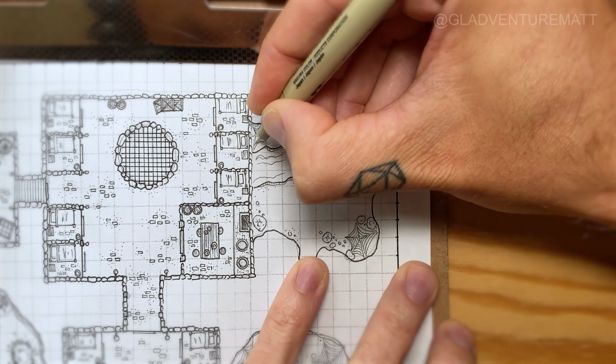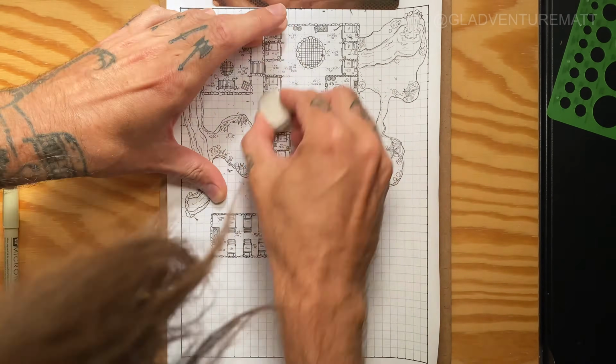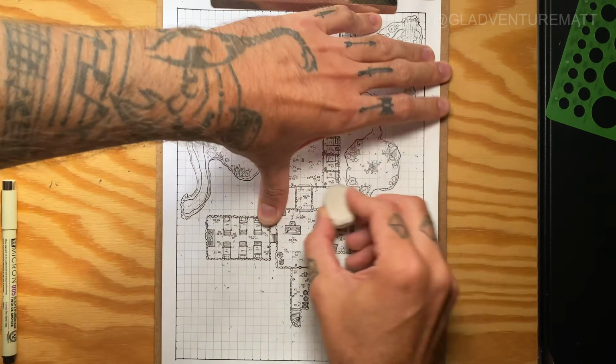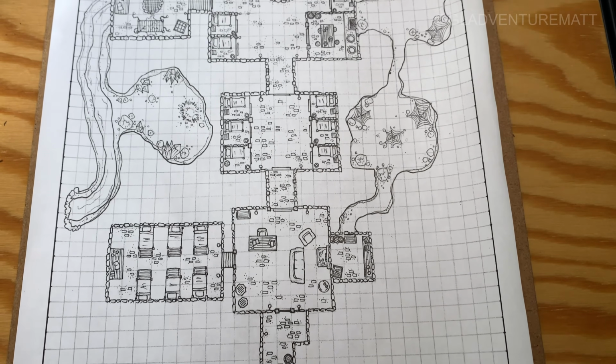And now, in what took me just over an hour, I've got this sweet battle map that I'm going to use for multiple sessions with different players. How cool is that?